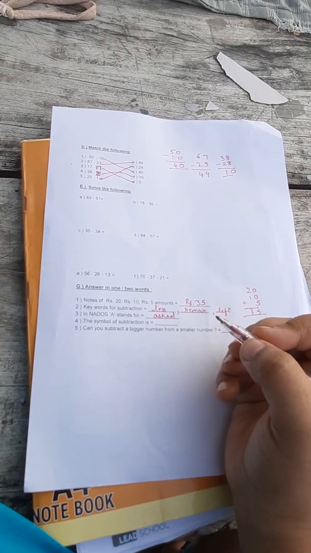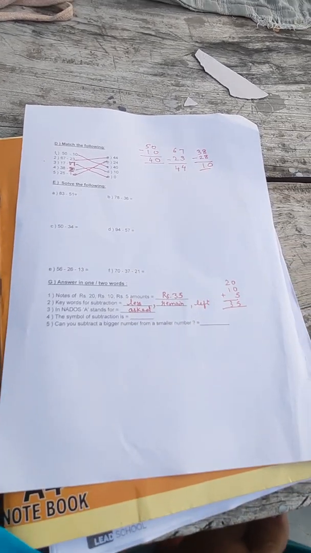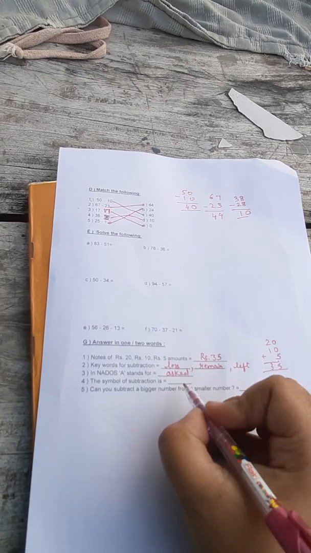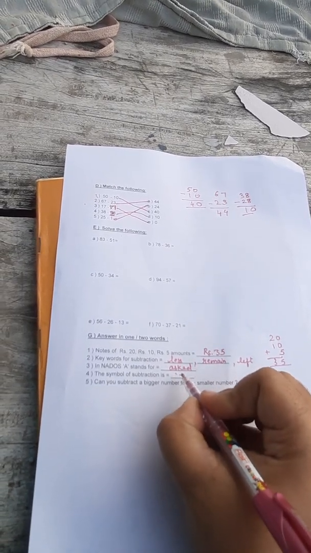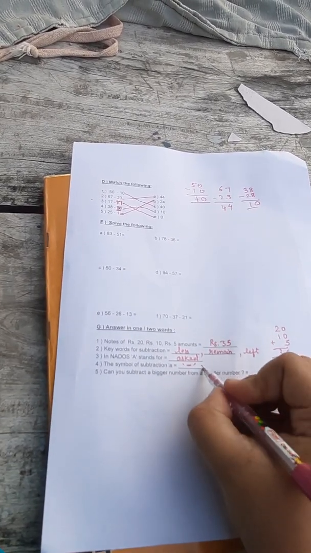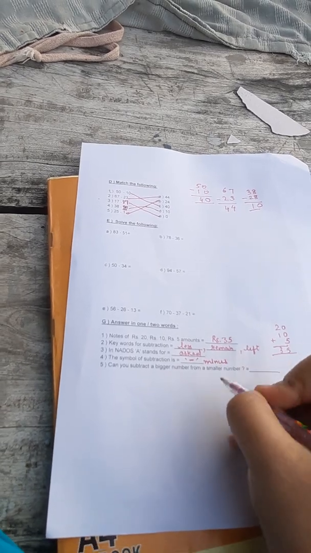Then what is the symbol of subtraction? So the symbol of subtraction is this, minus. You can write also minus.